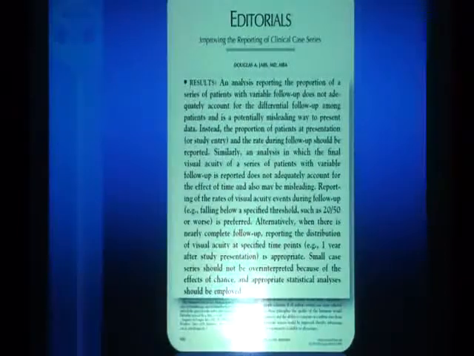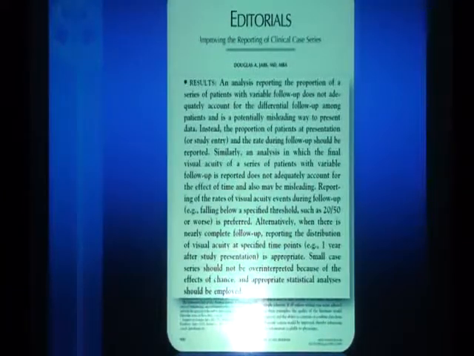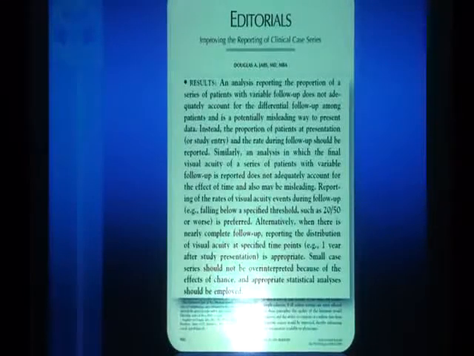Reporting the rates of visual acuity events during follow-up, like falling below a certain threshold of vision, 20/50 or worse, is preferred. Alternatively, when there's nearly complete follow-up, reporting the distribution of visual acuity at specified time points, like at 1 year, 2 years, etc., is appropriate. Small case series should not be overinterpreted because of the effects of chance.